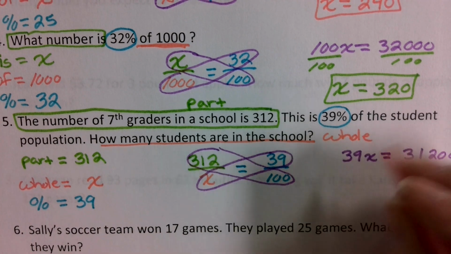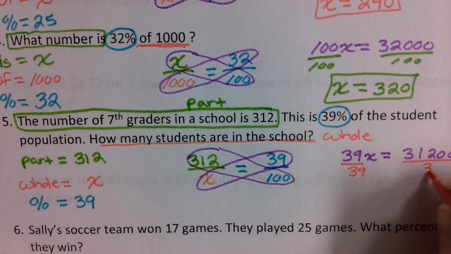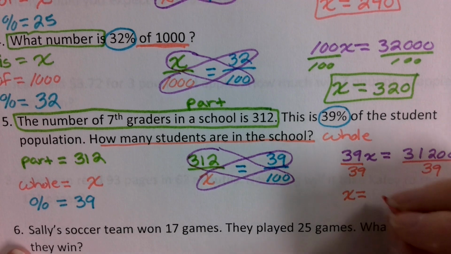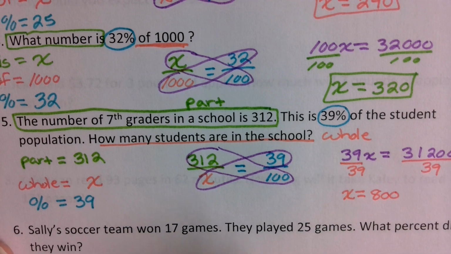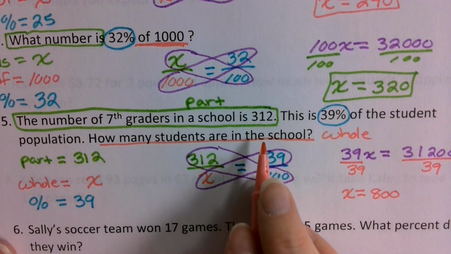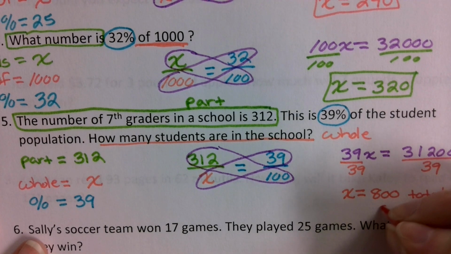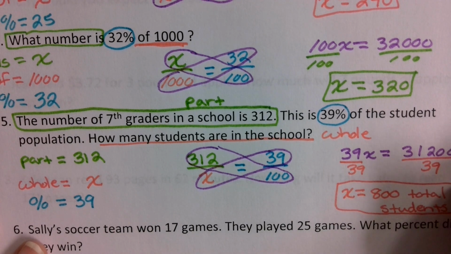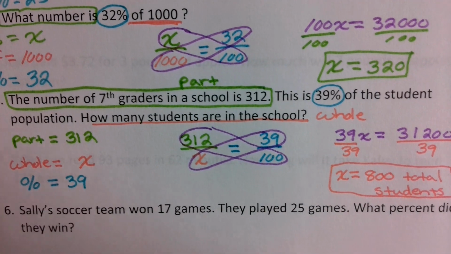And then we'll divide both sides by 39. Only difference here is you can't just put a number. You have to relate it back to what it represents. So when we divide, we're going to get 800, but that represents 800 students, or total students, 800 total students. You can't just put 800, you have to put down what the total amount would be, or what it represents.